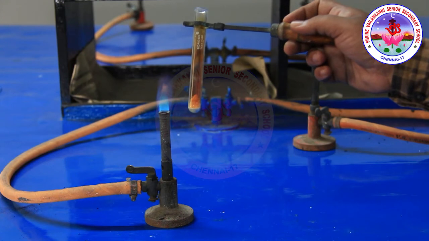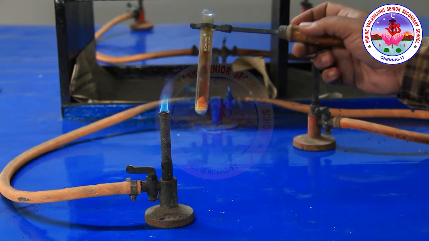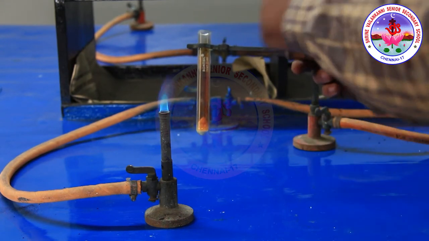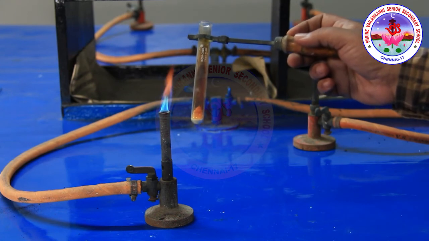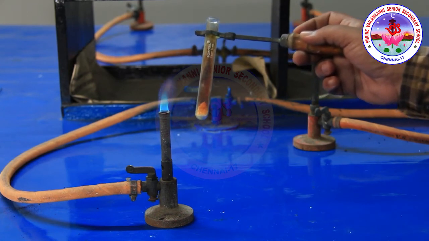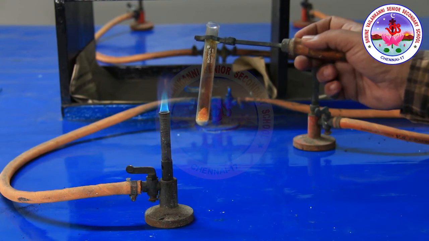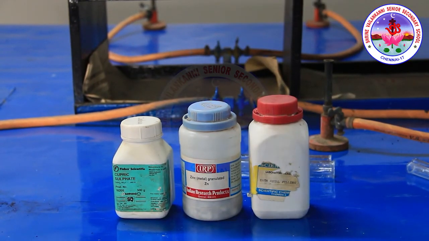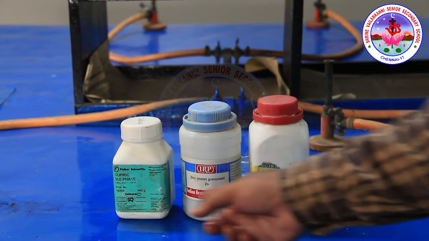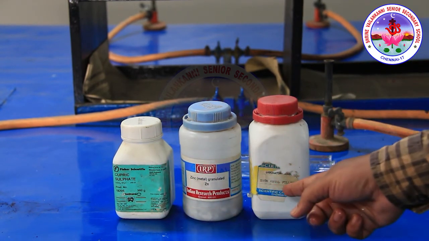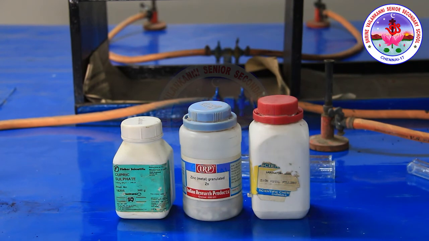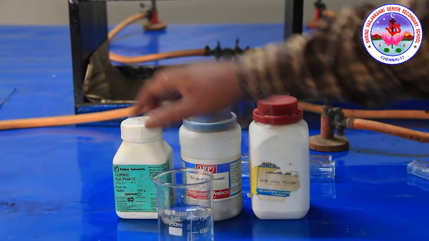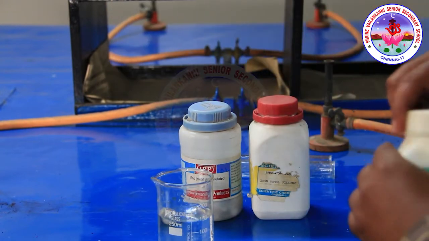Can you see the brown color gases? Slowly the gases are coming out. So this is called decomposition reaction. Now we are going to do the displacement reaction. We have copper sulfate, zinc metal and iron filings, that is the iron metal. Now I am going to dissolve the copper sulfate in this water.